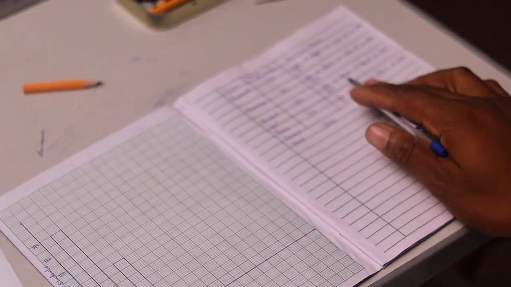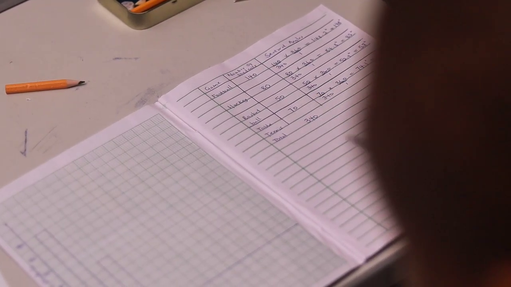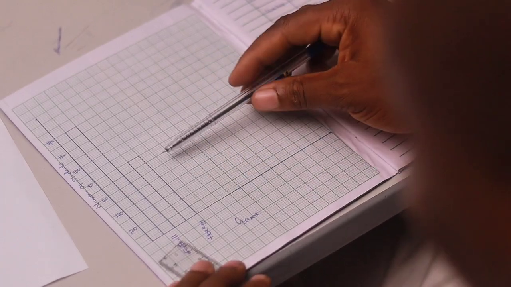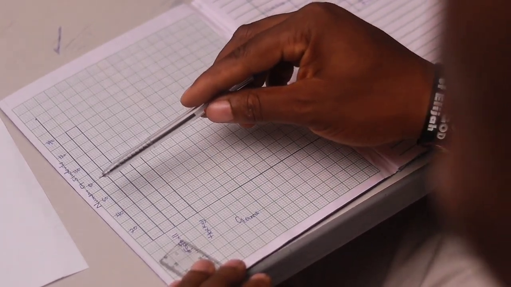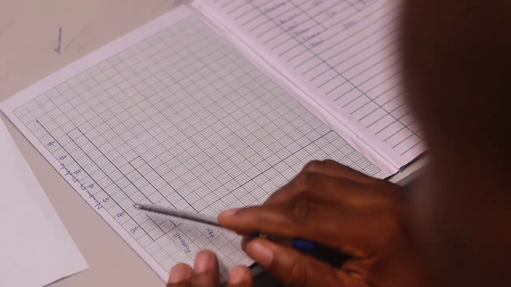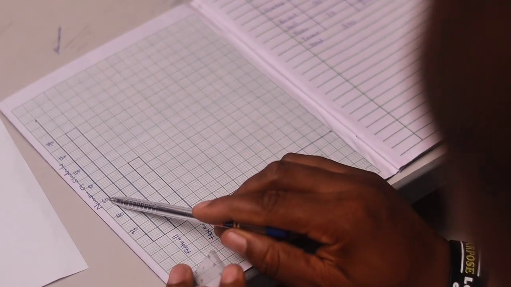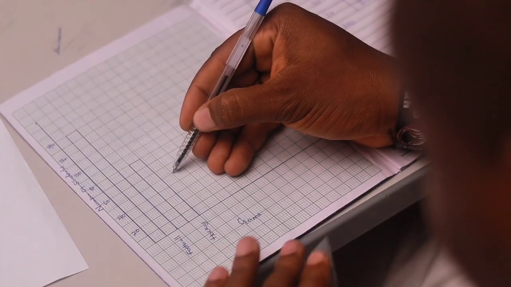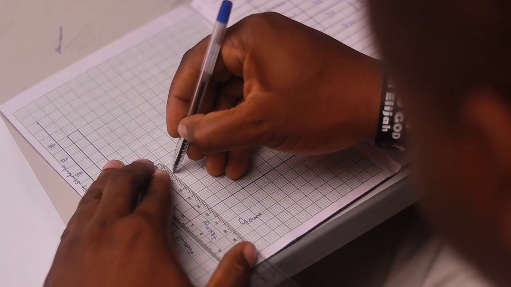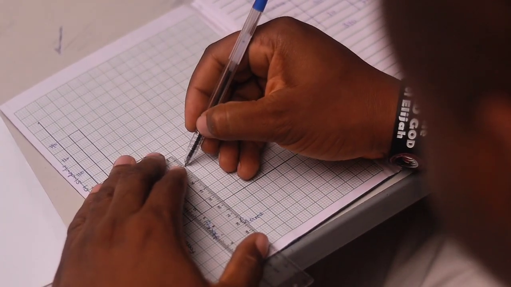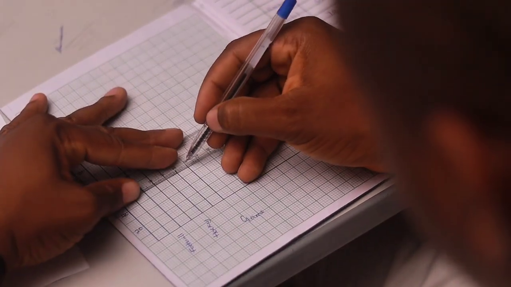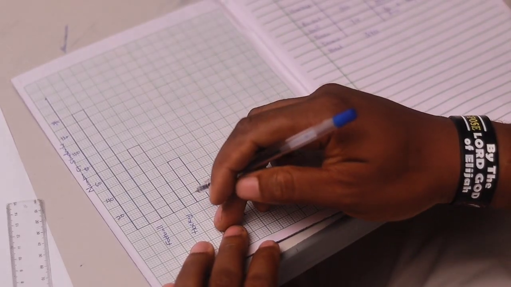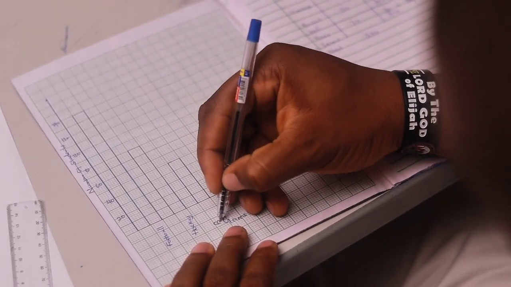The next one we have is basketball, 50. I'll skip 1 centimeter. Don't forget, we have the values 20, 40, 60, 80. We don't have 50. But 50 is between 40 and 60. So after 40, this is 50. So I'll create a bar for it. This is for basketball.